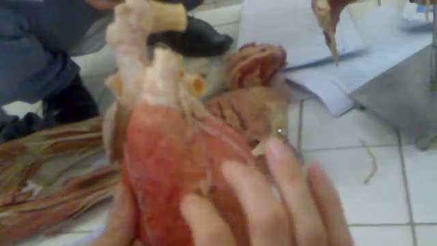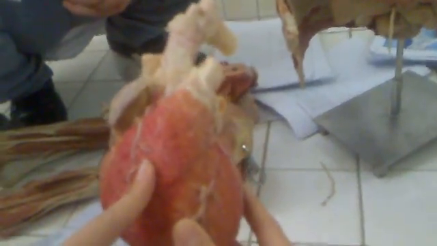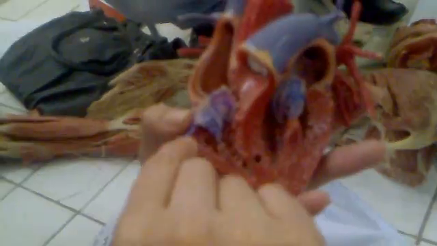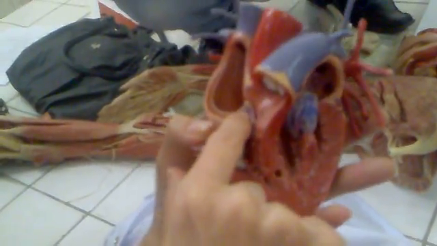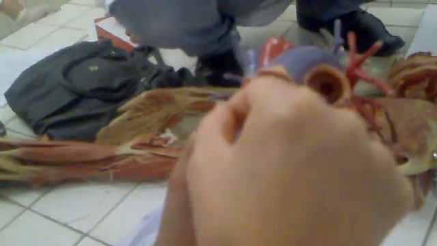This is the right ventricle. The right atrium connects with, or opens into, the right ventricle by the atrioventricular opening, which is guarded by the tricuspid valve. This is one cusp, this is the second cusp, and this is the third cusp. Tricuspid valve.